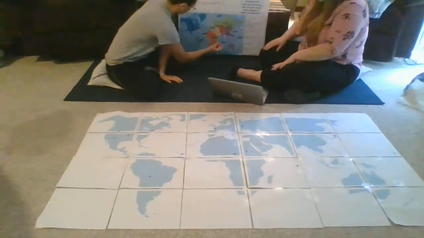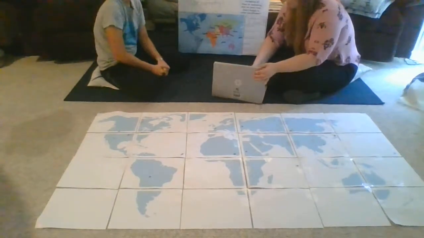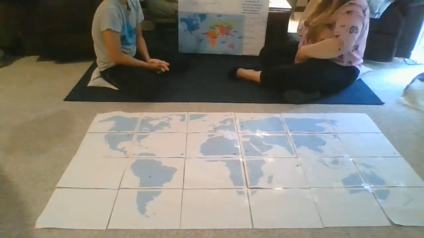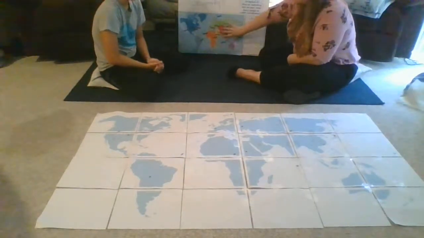Okay, here's the Nile River. Can you find that star? Good job. Awesome. So, here we have all of these specific locations that we are going to be working on today, and we put them together as a team on our map, all right?